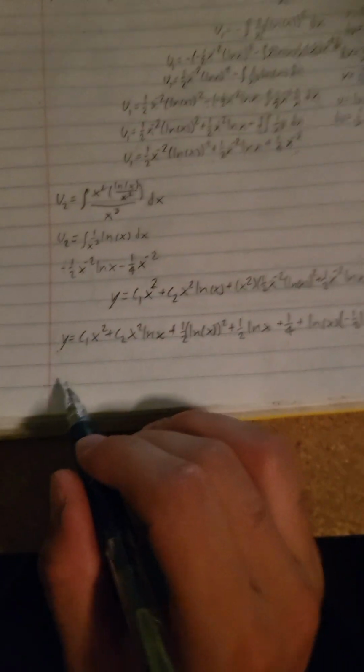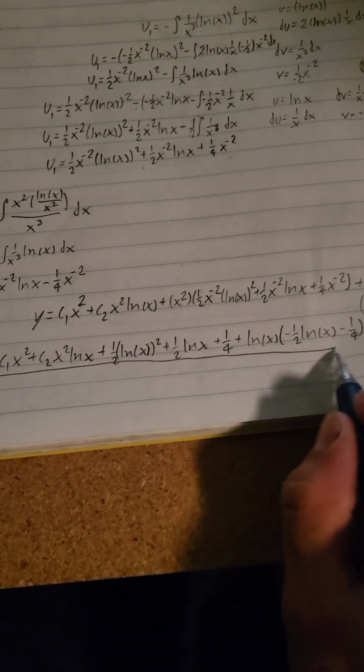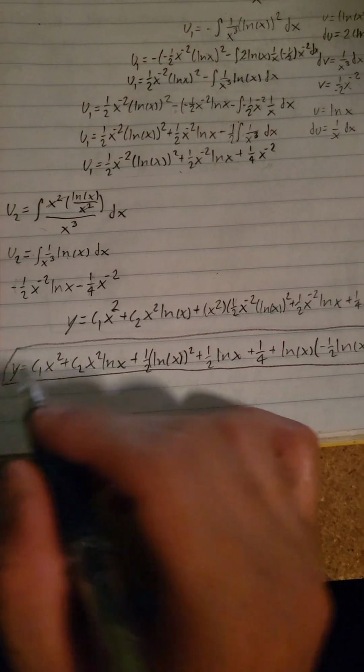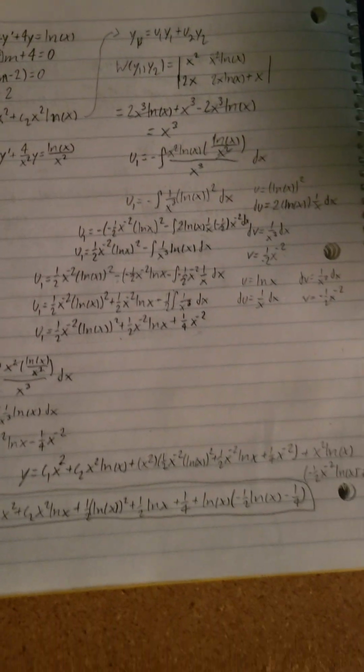And that's it. There's the solution to this Cauchy-Euler equation using variation of parameters. All right.